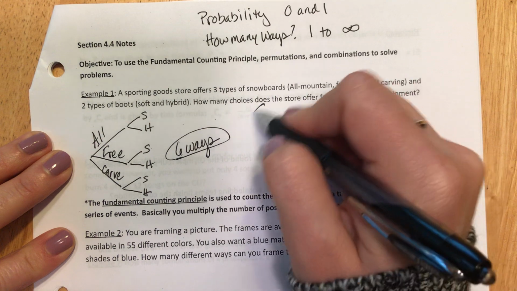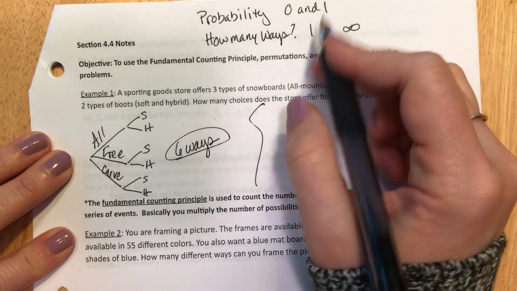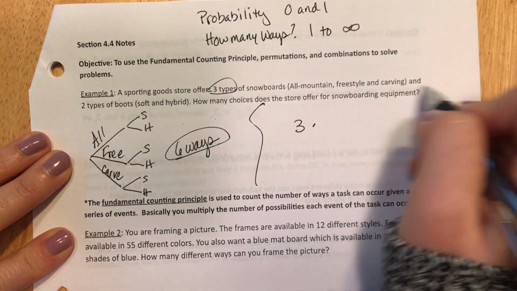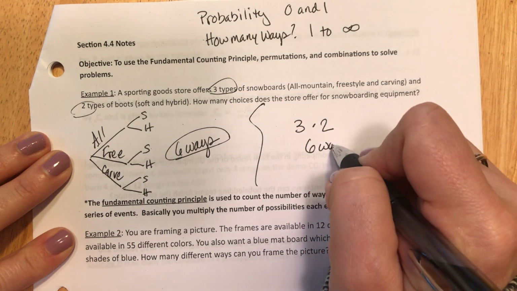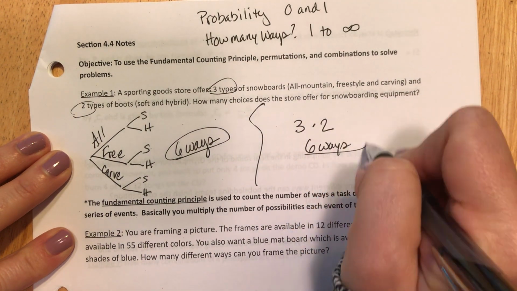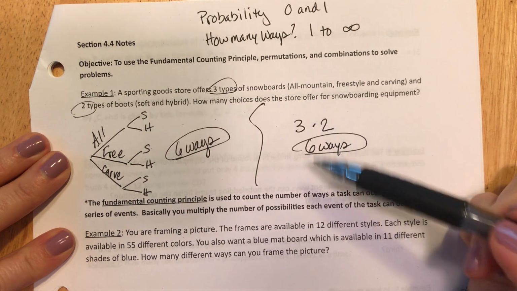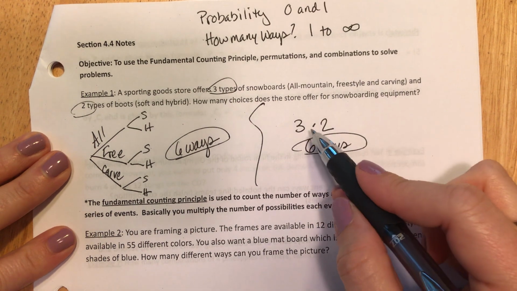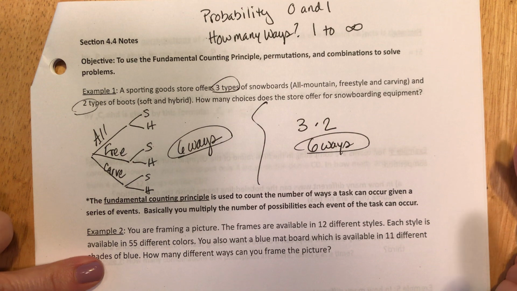Another way we can look at that is we can use the fundamental counting principle, which lets us say, all right, we've got 3 types of boards, and we're going to multiply that with the 2 types of boots, and we get 6 ways. Now, visual learners really like the tree diagram. I'm a fan of just multiplying, particularly in situations like example 2, where a tree is just absolutely unrealistic.